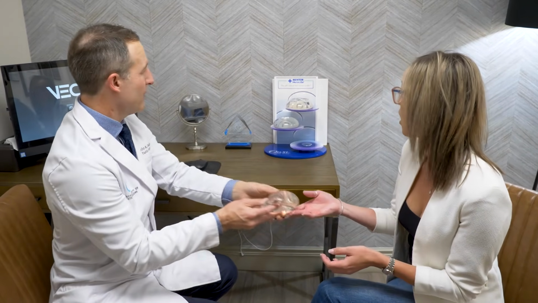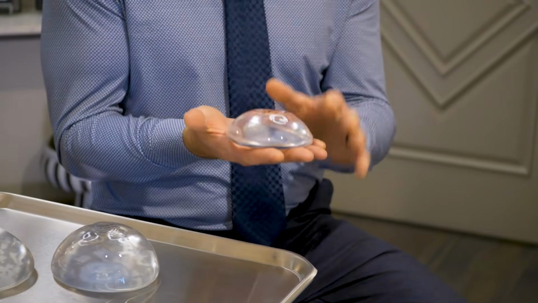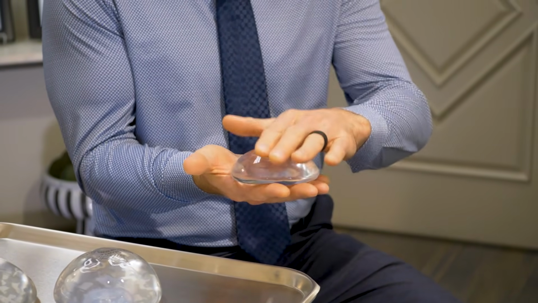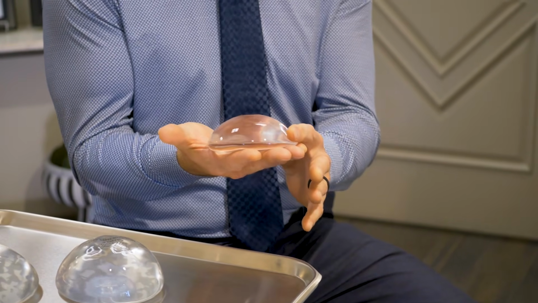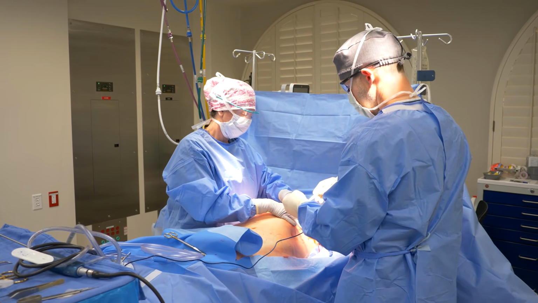So if you have a very narrow chest wall, you're going to use a little bit more of a narrow implant. If you have a wide chest wall, you're going to tend to use a wider implant. If you're going to have a breast lift and put an implant in, often I'm going to use a lower profile implant because you're lifting the patient's own breast tissue, and that will kind of cover that breast. So there's a lot of factors that go into deciding the type of implant.